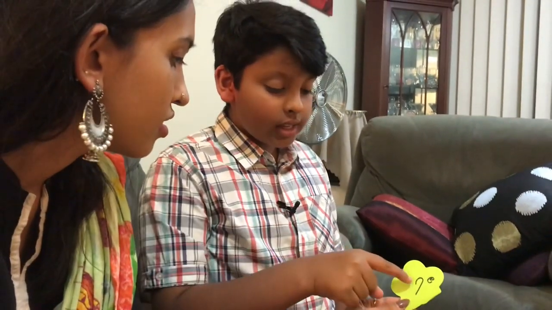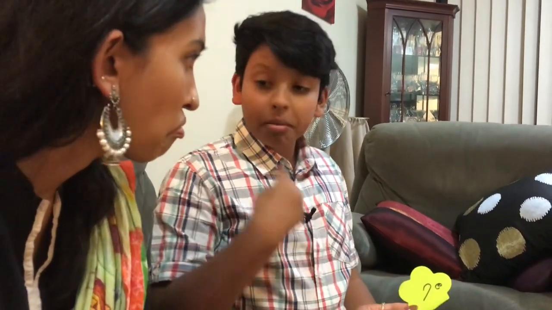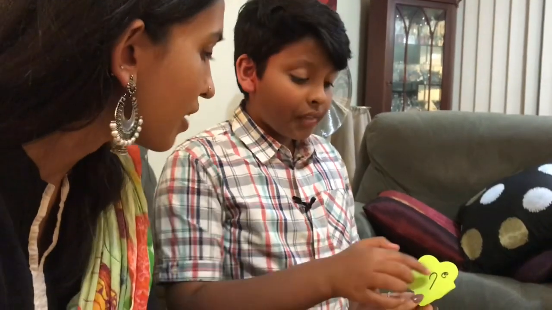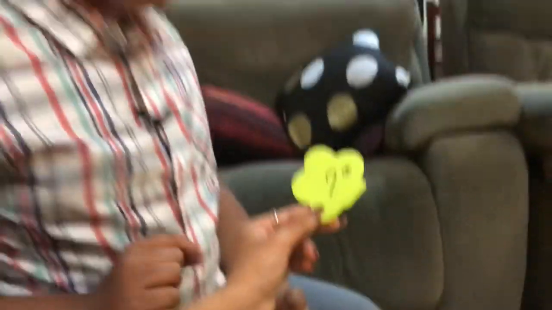When you put it on letters, it makes an e sound. And then this is a suli, so it makes an e sound too. So it's an extended version.